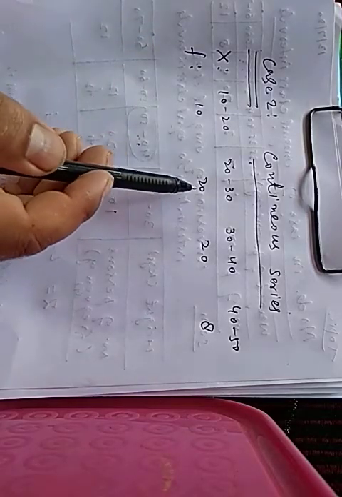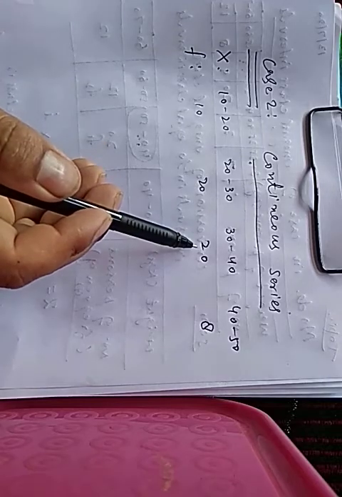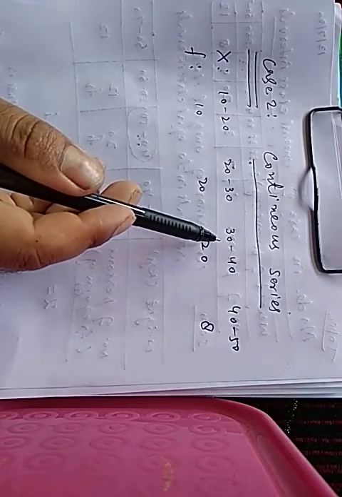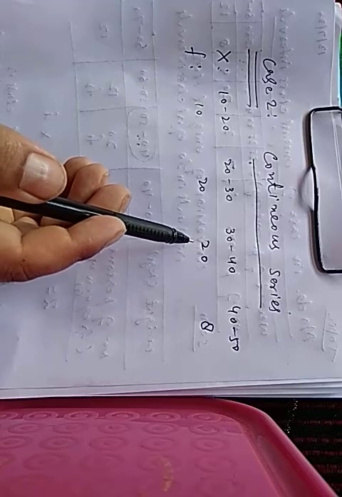In this case, the highest frequency is 20, but there are two class intervals which have the same highest frequency, 20 and 20. In this case, how to calculate value of mode?